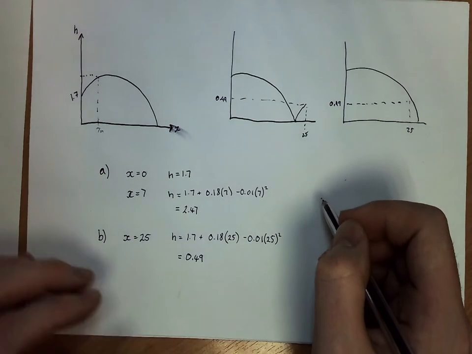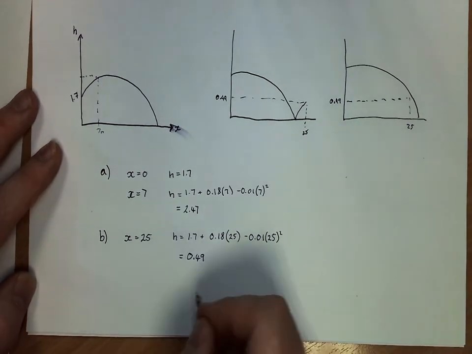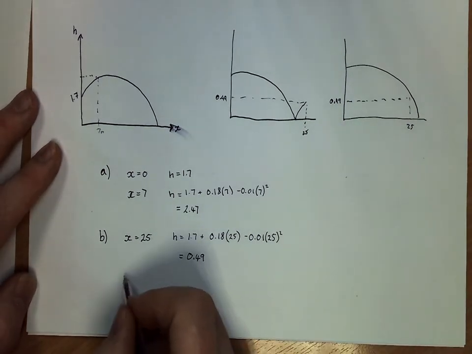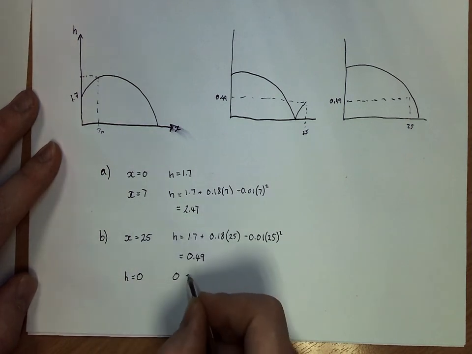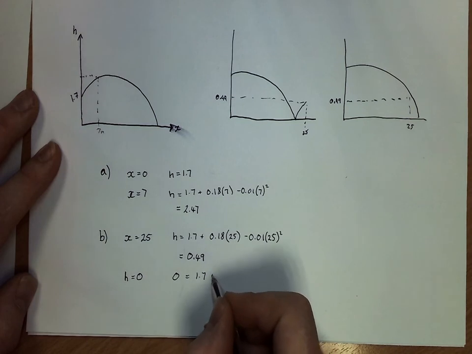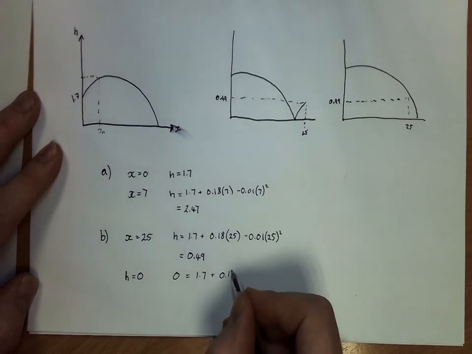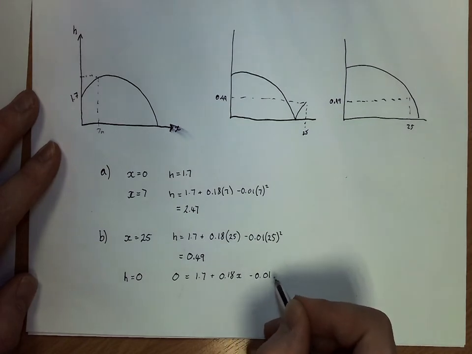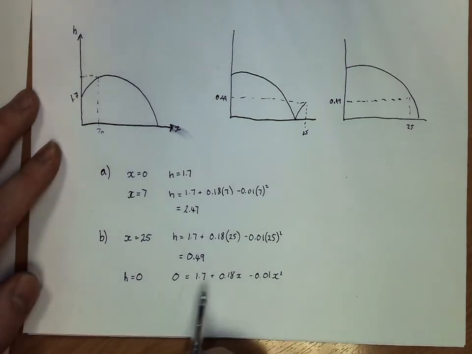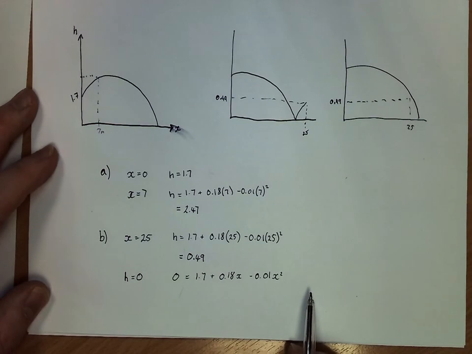What I actually want to know is when does it hit the floor. So what I'm going to do instead of letting X equal 25, I'm going to say H equals 0. So 0 equals 1.7 plus 0.18 X minus 0.01 X squared. You should all have quadratic solvers on your calculator.